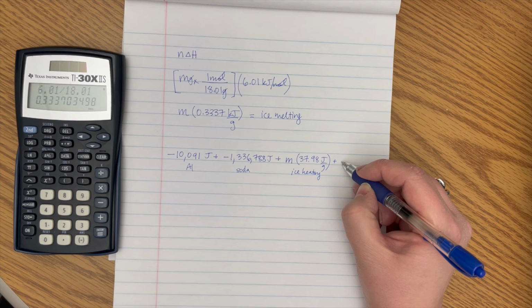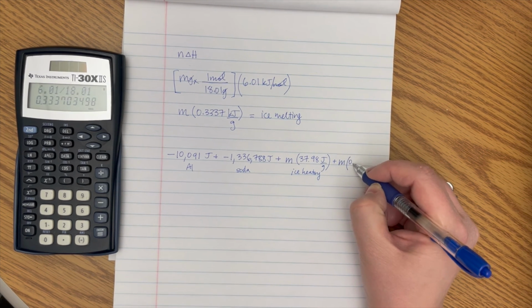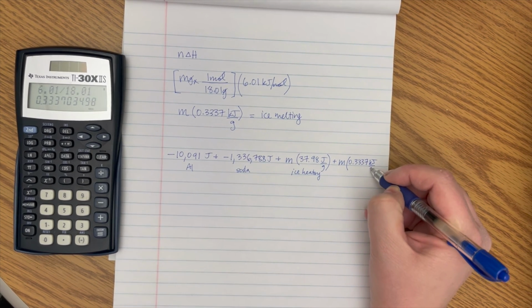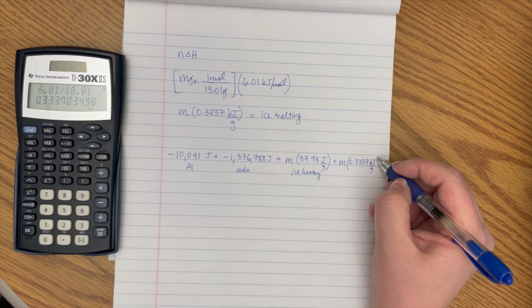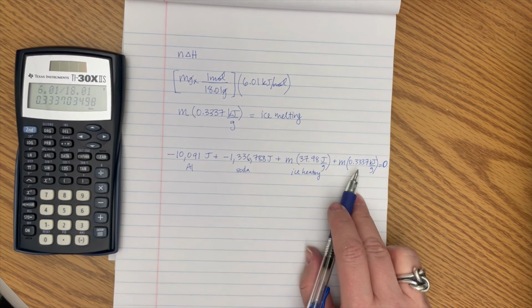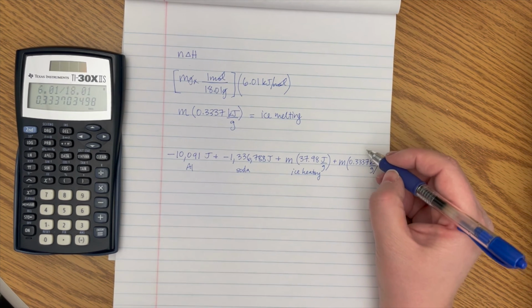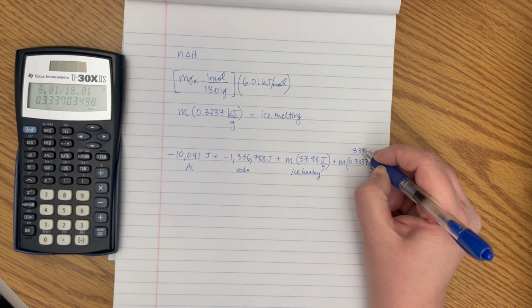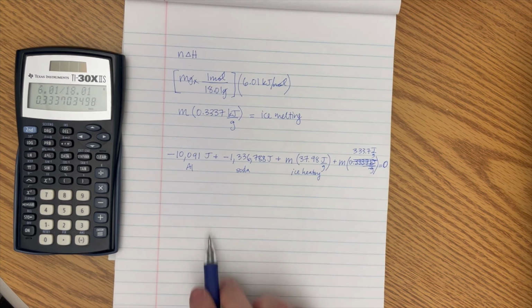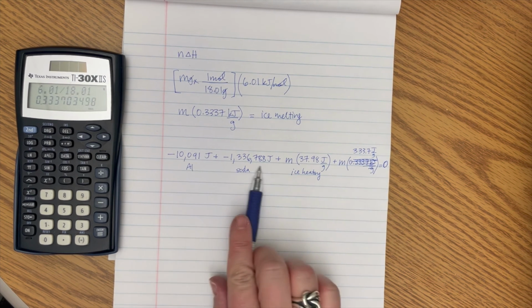And I've got my last one that I calculated here, mass of ice times 0.3337 kilojoules per gram. I'm going to actually change that right now into joules so it matches all the other guys. So 1 kilojoule has 1,000 joules, so this will be the same as 333.7 joules per gram. So we're just going to keep that one. Okay, so now I can add up my joules.